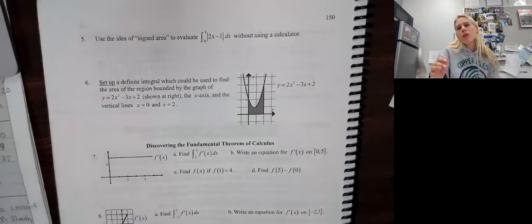So remember before when we were doing it in the calculator and we graphed it, it showed the shading under the curve. And that's the idea. It's that area under the curve. Now, it could be negative if it was below the x-axis and positive if it's above. So it's about that area under the curve. So what are we going to do without the calculator?